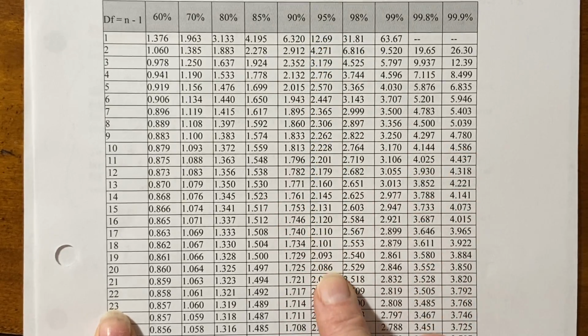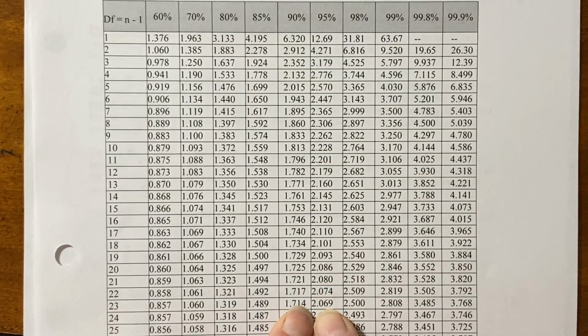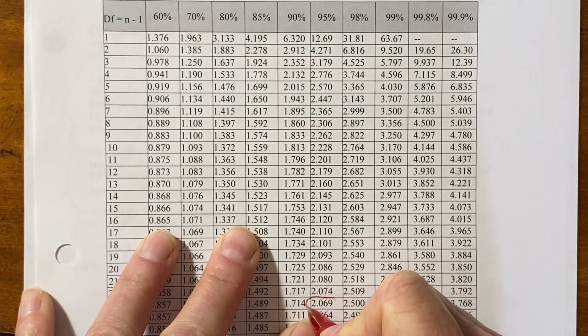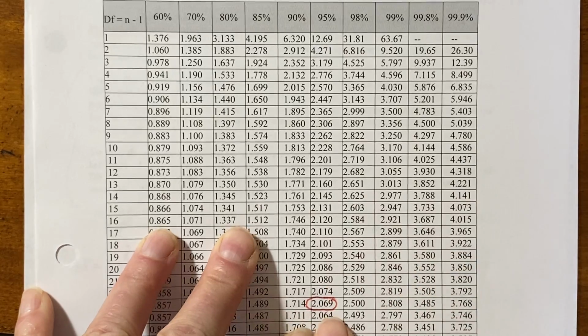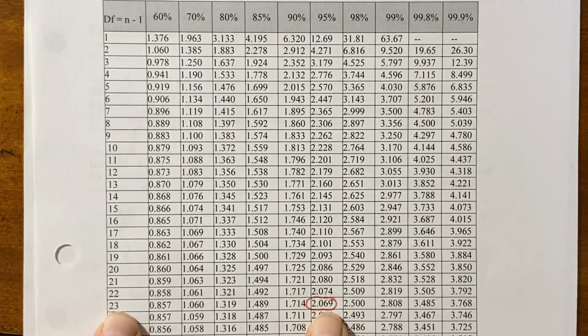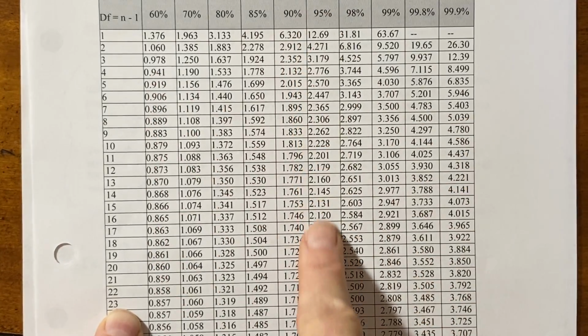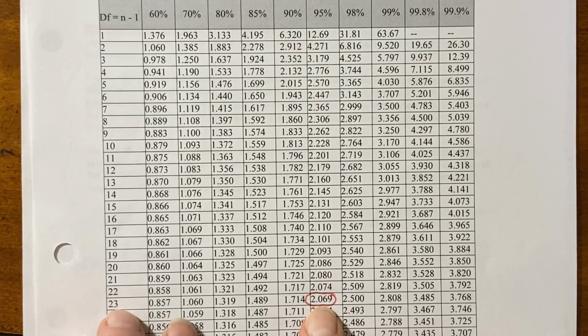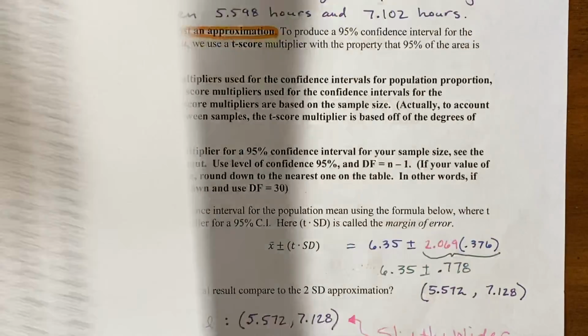Come down where I have 23, and there it is. 2.069. 23 degrees of freedom, because we have a sample size 24. 95% confidence interval. That is going to be the T multiplier that I will use for this interval.